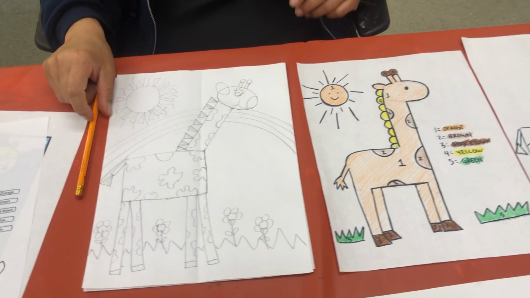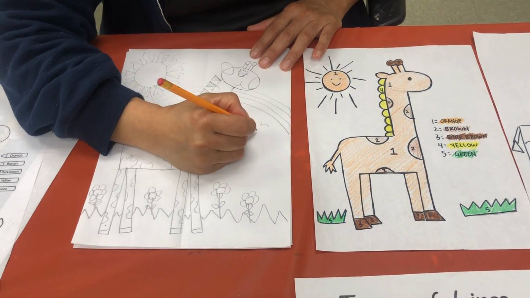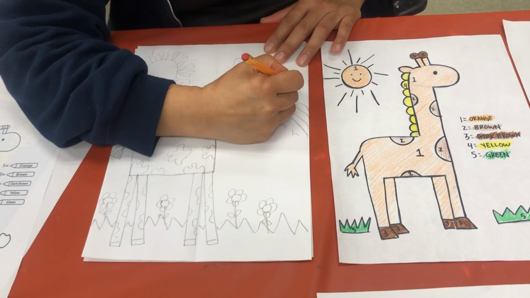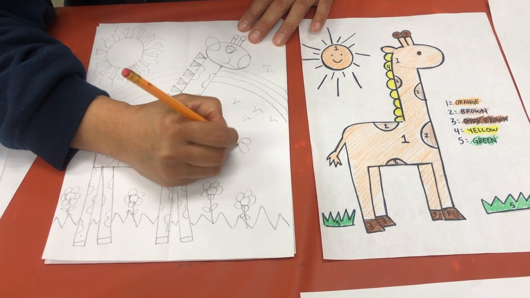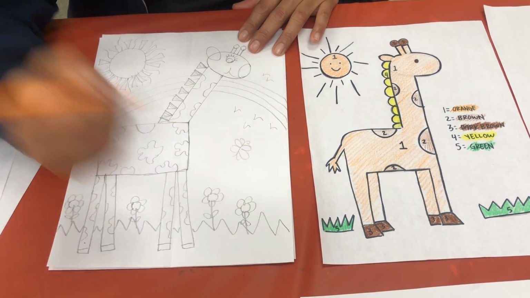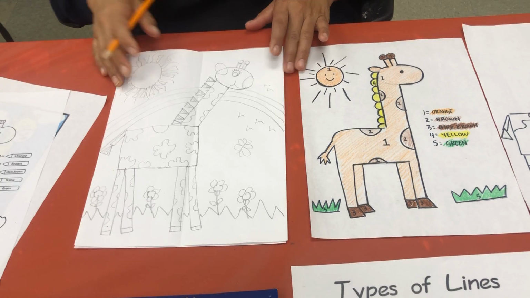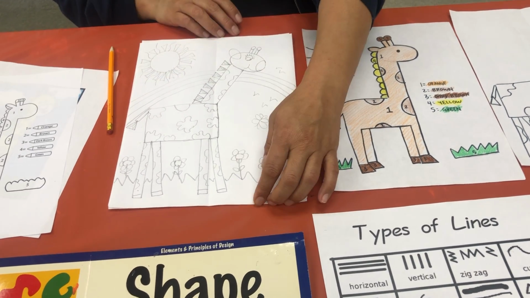Once it's done, what are we missing? Little birds flying, and also, yes, butterflies. You see, you guys? And then I can say that my drawing is done.